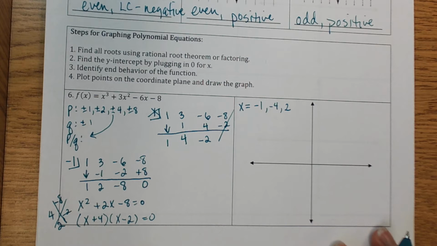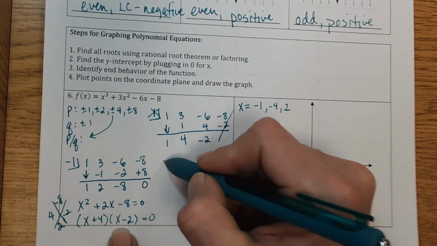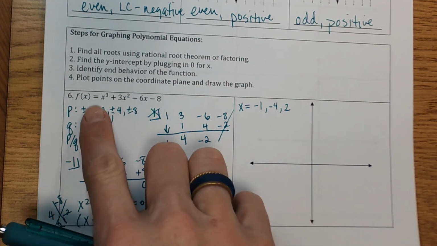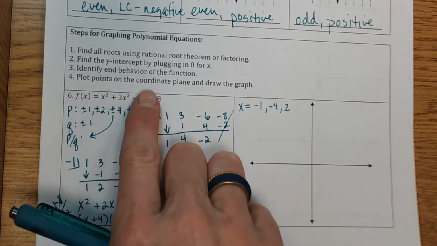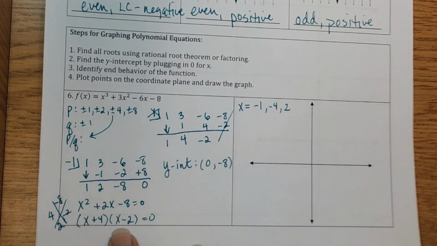Step 2, find the y-intercept by plugging in 0 for x. If we have it in polynomial form, remember it's really easy. It's always just the constant, because that would be 0, 0, 0. So the y-intercept is (0, -8). And now let's talk about end behavior.